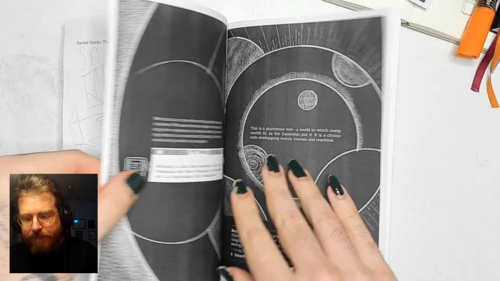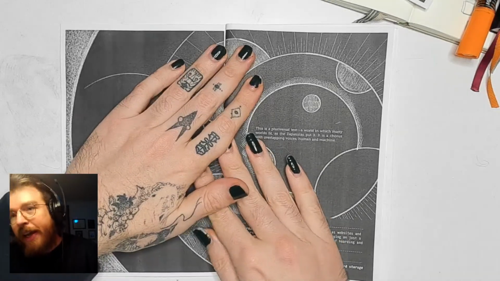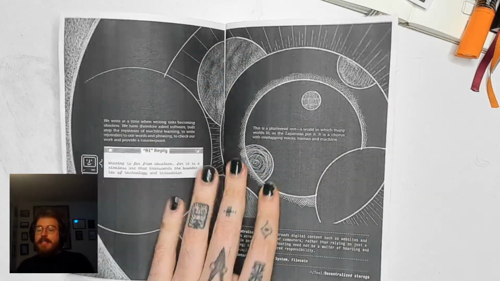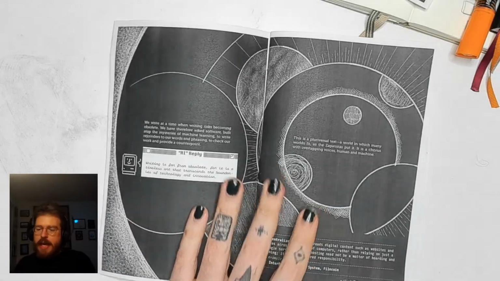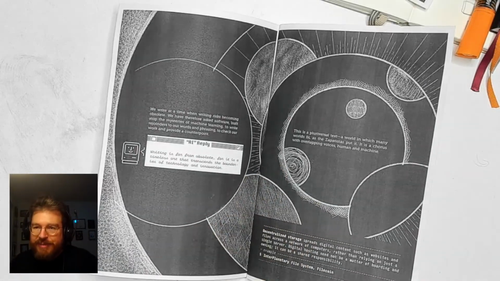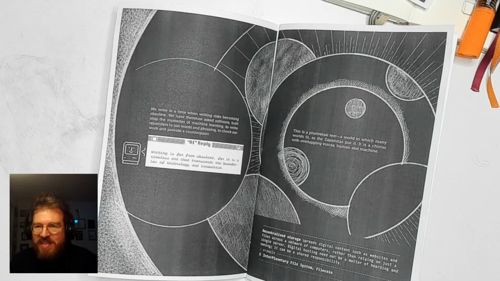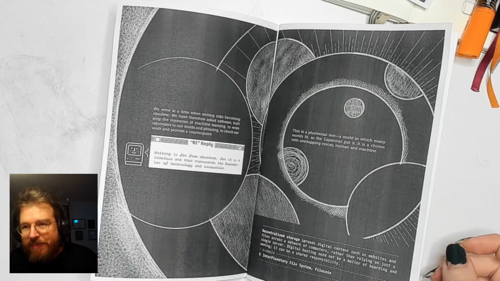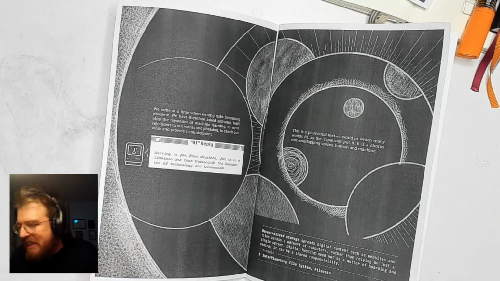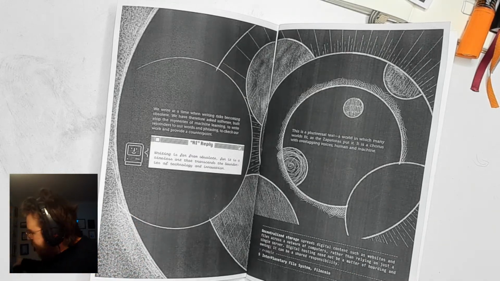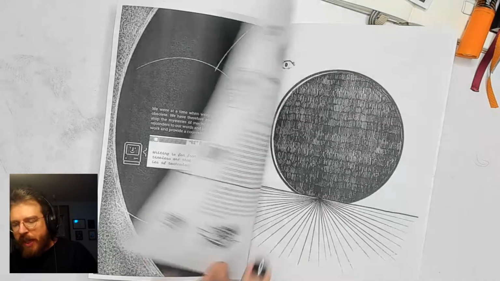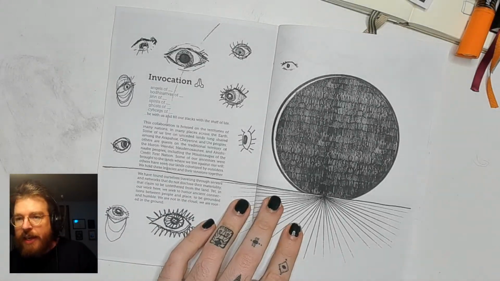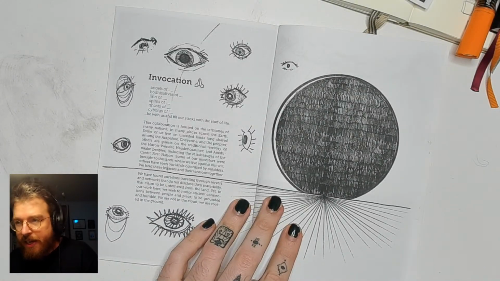But what they found instead was that none of the information was able to be compiled into that. And so they wrote this book called Sacred Stacks.